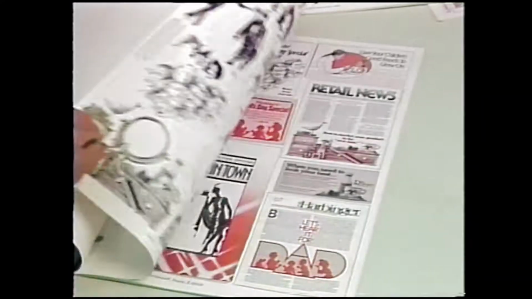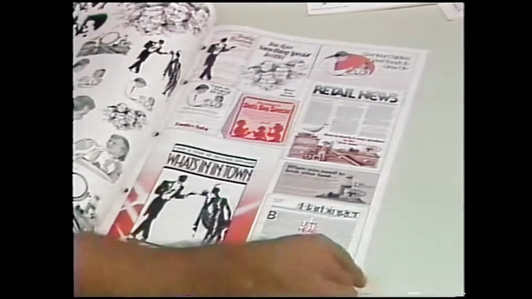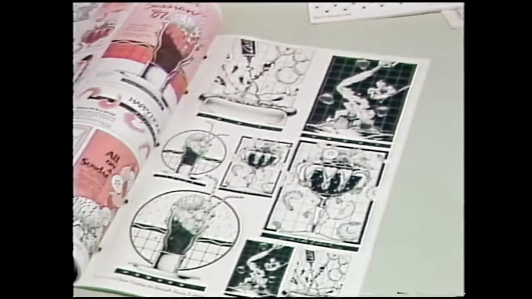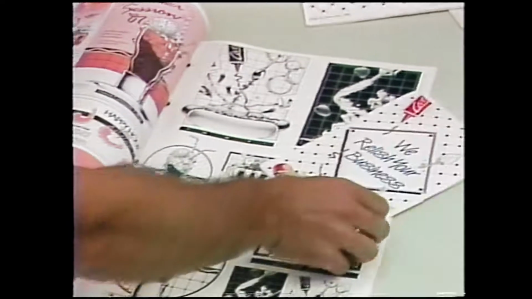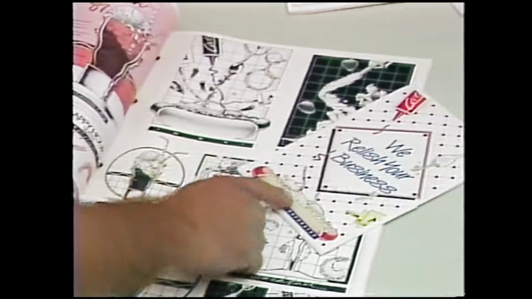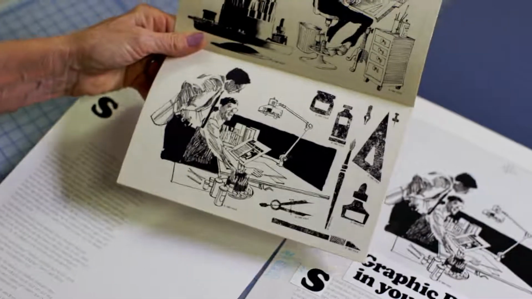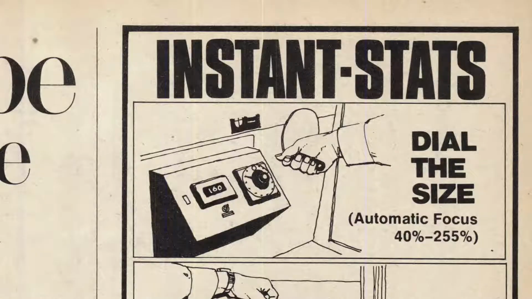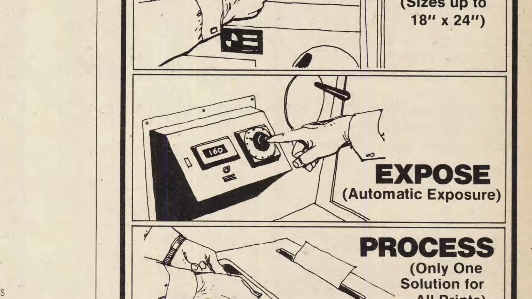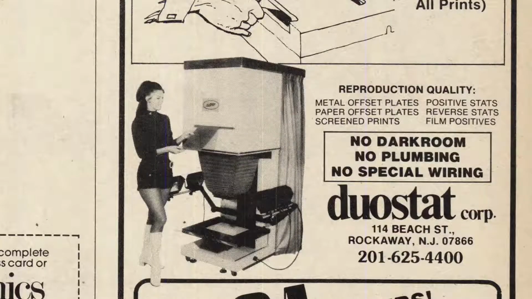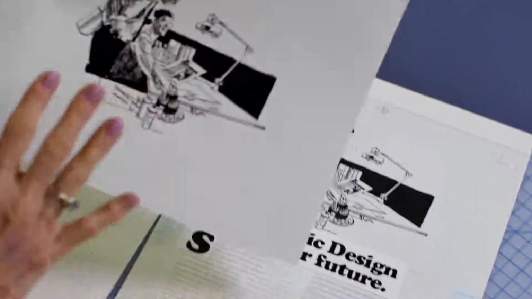At that time, it was very common to use clip art for a lot of graphic design, and companies would subscribe to a service where they would get monthly types of clip art. This artwork was kind of precious because you were paying for it. So what you would do is you would send it off to a cameraman and they would shoot it, and you would get a PMT or a stat that looked like this.